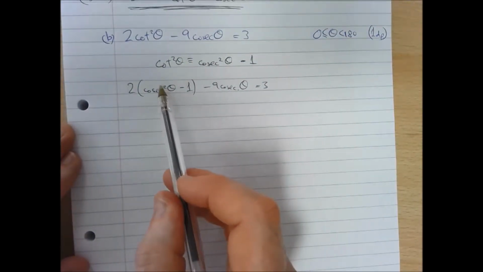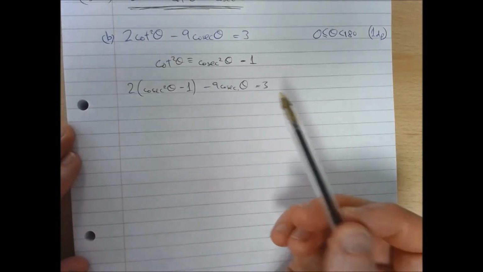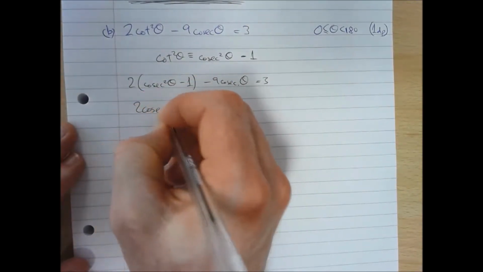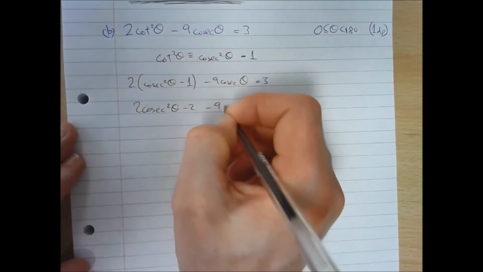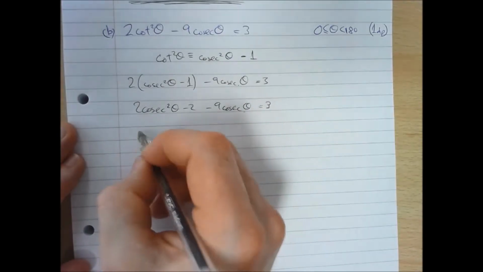We've got a quadratic element, so a squared term, a non-squared term, and then numbers, so it's going to be a quadratic format at the end of the day. So expand the brackets and tidy up into the quadratic format.